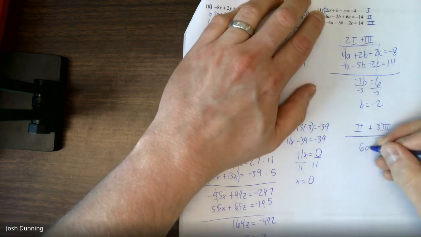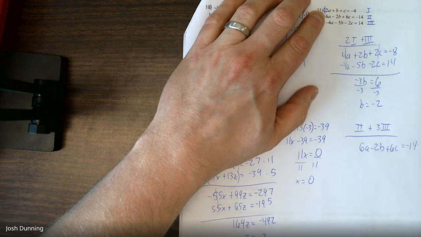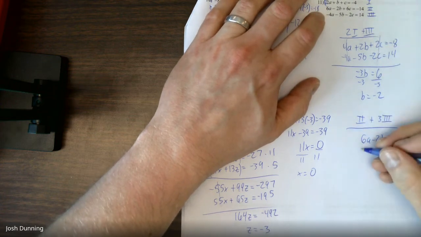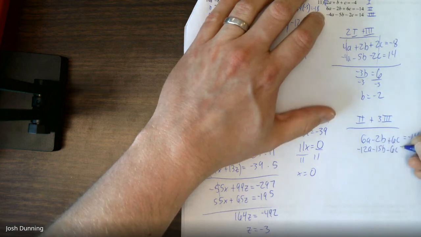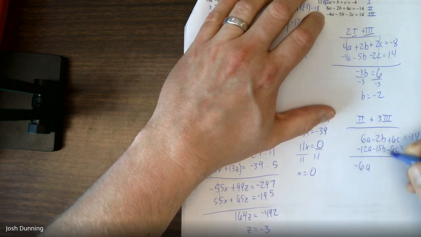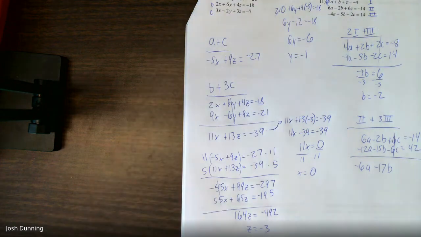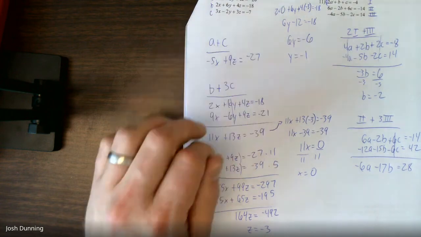So here's equation 2. I'm going to multiply equation 3 by 3. Negative 6a minus 17b. The c's are gone. And then you got negative 14 plus 42 is 28.